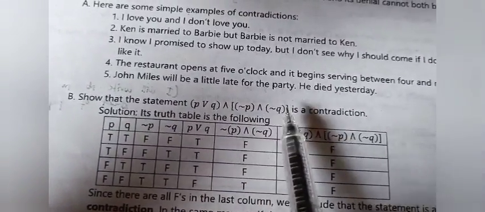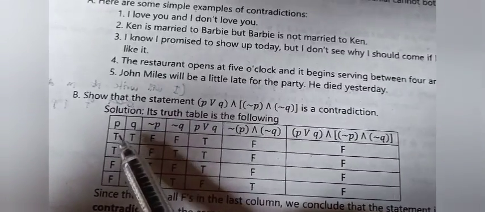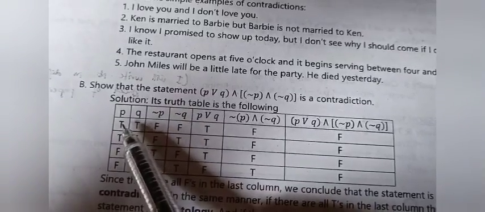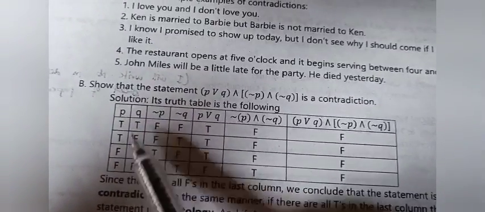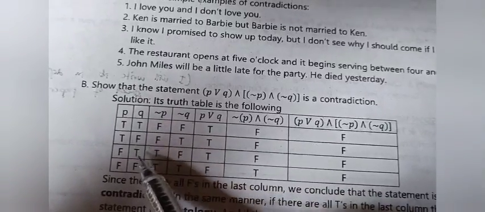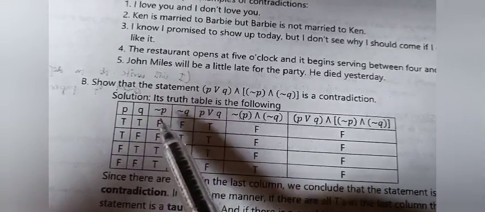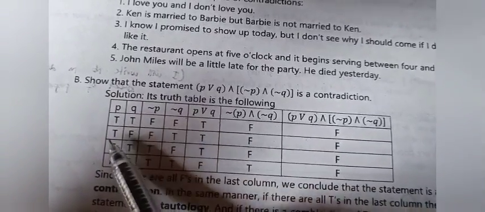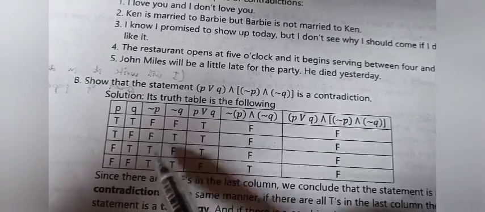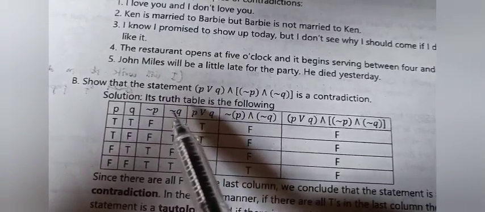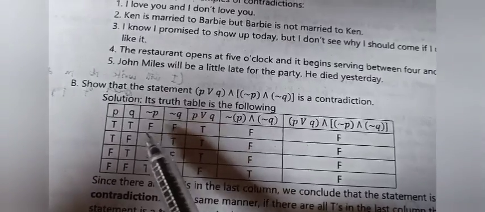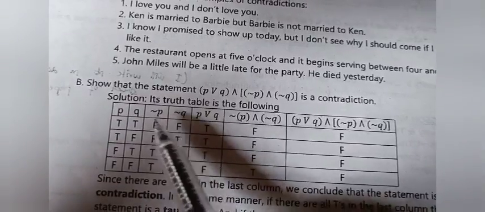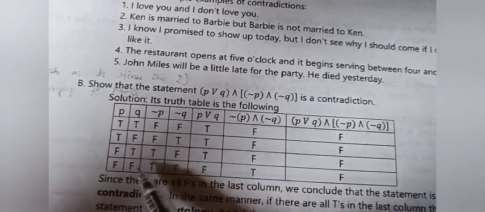Contradiction is the opposite. Based on the truth table, this one is given. The P statement is true, true, false, false, and the Q statement is true, false, true, false. This part is only the opposite of the P statement, so it becomes false, false, true, true. The same goes for the not Q statement. We just get the opposite of this part: false, true, false, true.